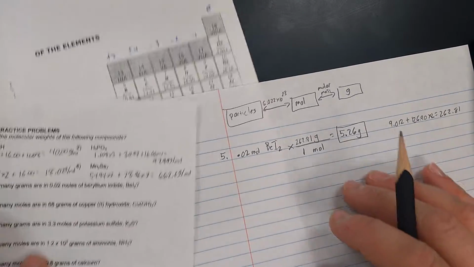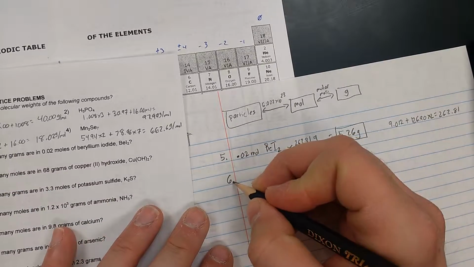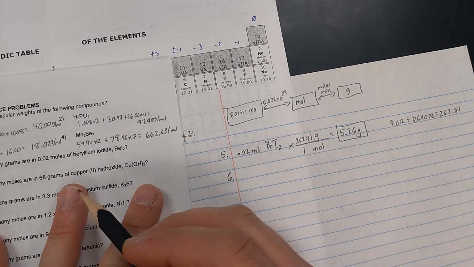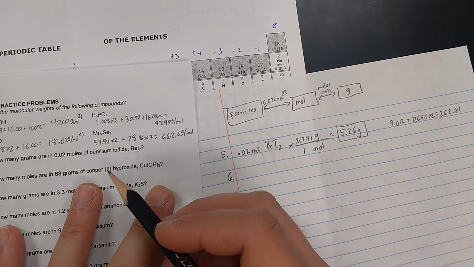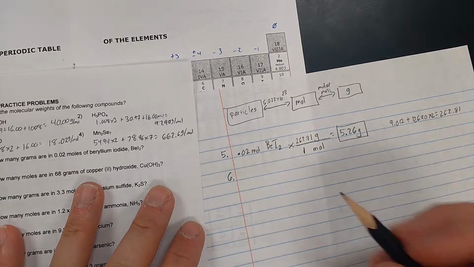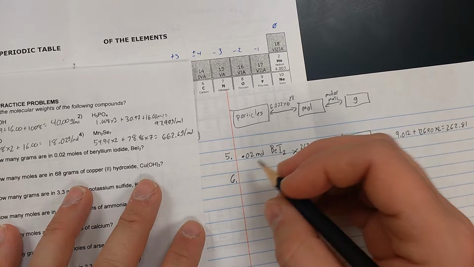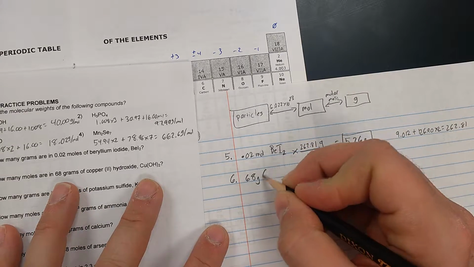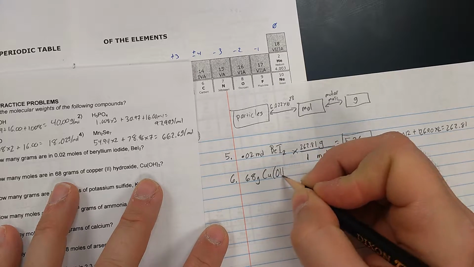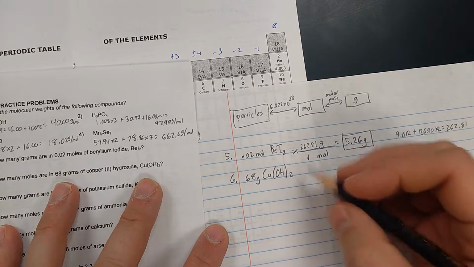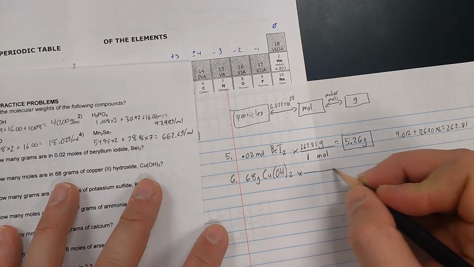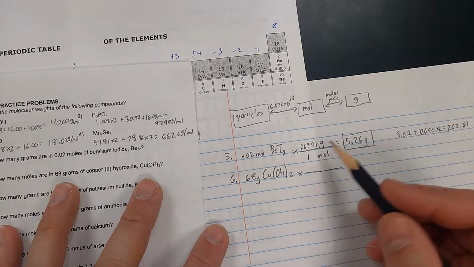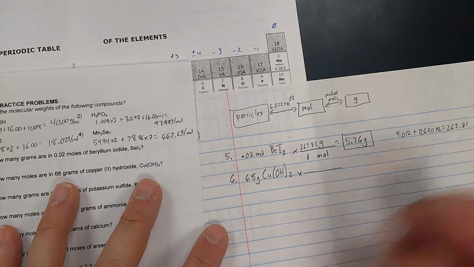Problem number 6 says how many moles are in 68 grams of copper 2 hydroxide, Cu(OH)2. So in this problem, we're going to start with what we're given. 68 grams of Cu(OH)2. Now in this problem, we're trying to go from grams to moles. It's like problem number 5, just going the opposite direction.